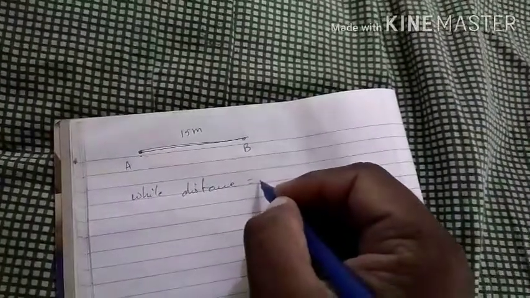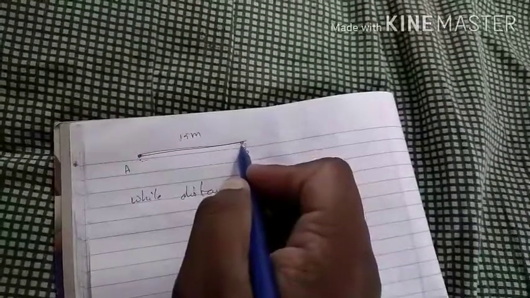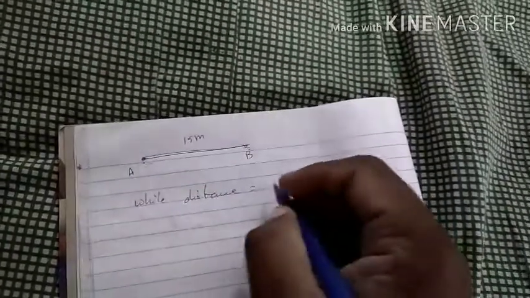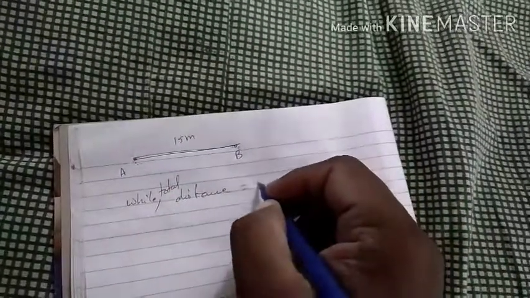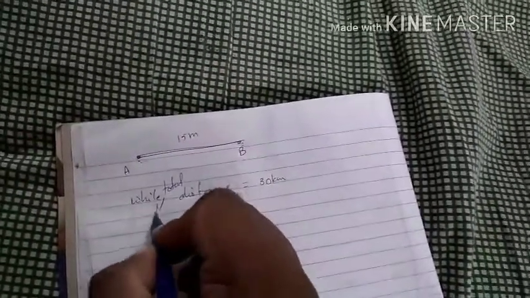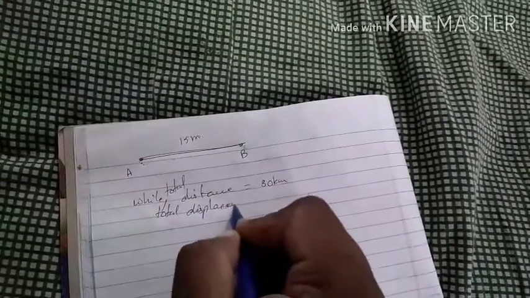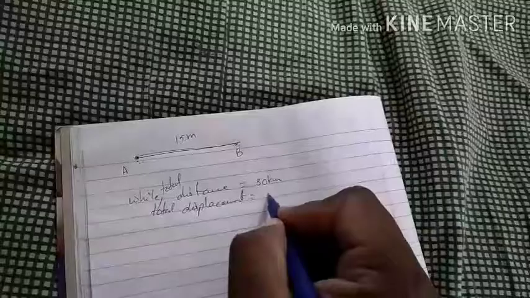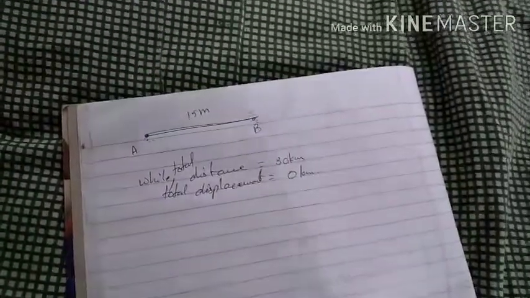the total distance will be from A to B and B to A. That means when an object moves from A to B and returns back from B to A, the total distance is 30 kilometers. But whereas the total displacement is 0 kilometers. Why is it 0?